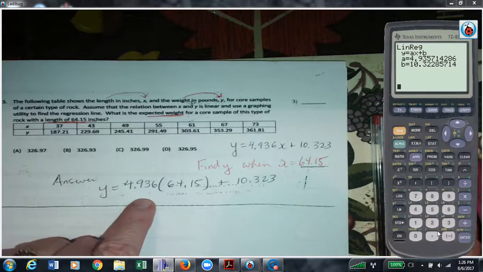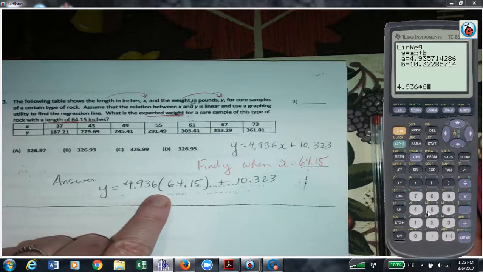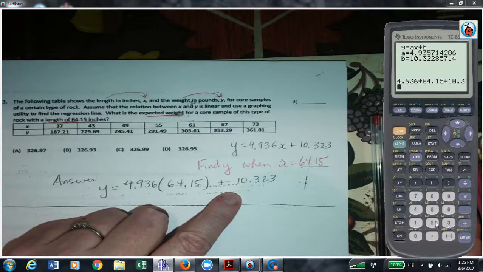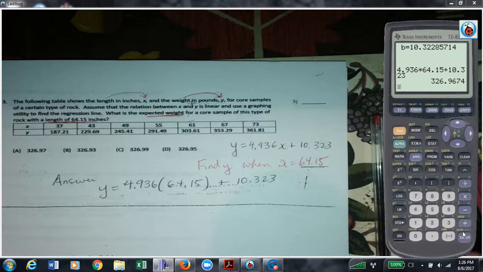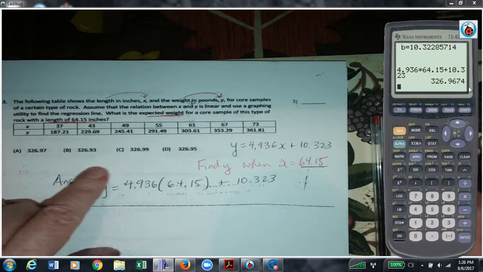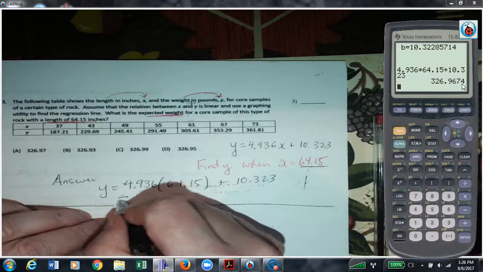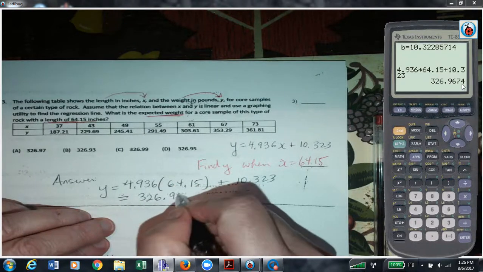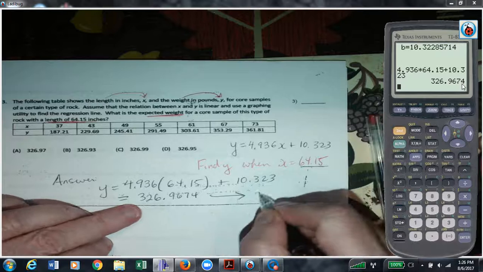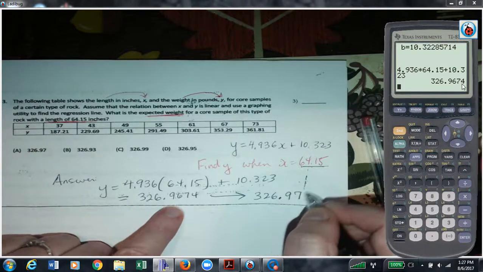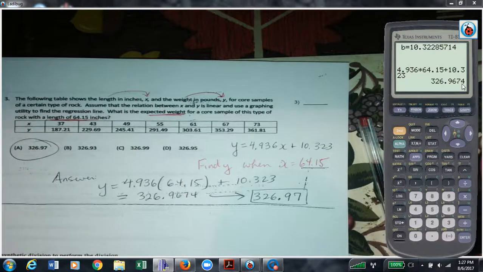Now I'm going to put that into the calculator. 4.936 times 64.15 plus 10.323. Now, this is taken to 4 decimal places. All of these answers are taken to 2 decimal places. If I round this to 2 decimal places, so I'm going to write 326.9674. And if I round to 2 decimal places like all of these answers are, that's going to be 326.97. Okay.